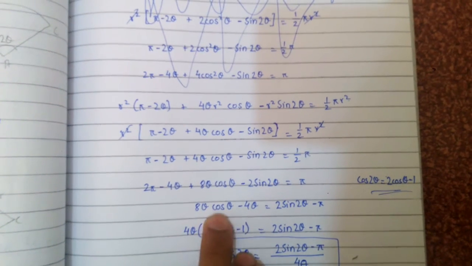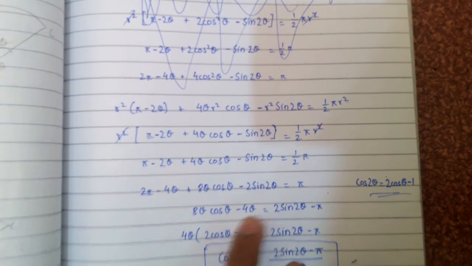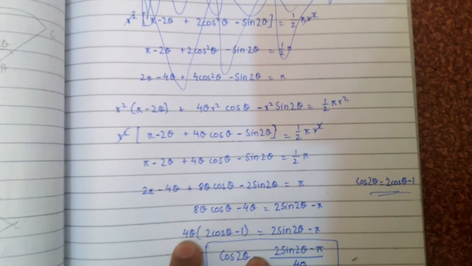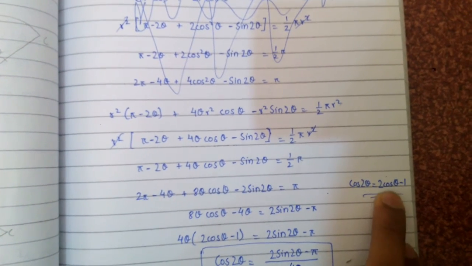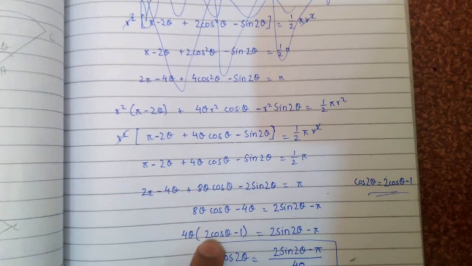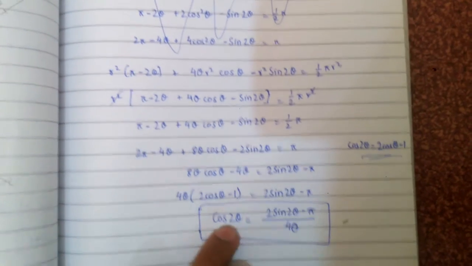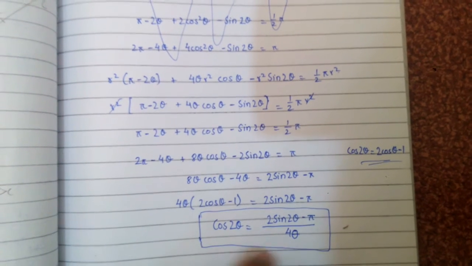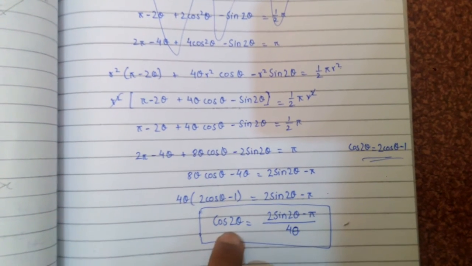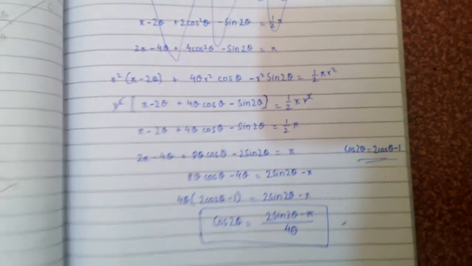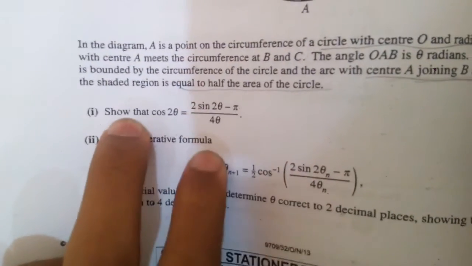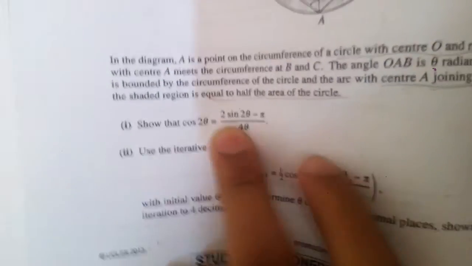Once we have shifted, we get this, and then we take 4 theta common, which gives us 2 cos square theta minus 1. Again, cos 2 theta we know is 2 cos square theta minus 1. So we substitute for cos 2 theta, and 4 theta goes over there. So finally we have shown it in the form: 2 sin 2 theta minus pi is equal to 4 theta cos 2 theta, which is what the question asked us to show. Finally we have solved it.